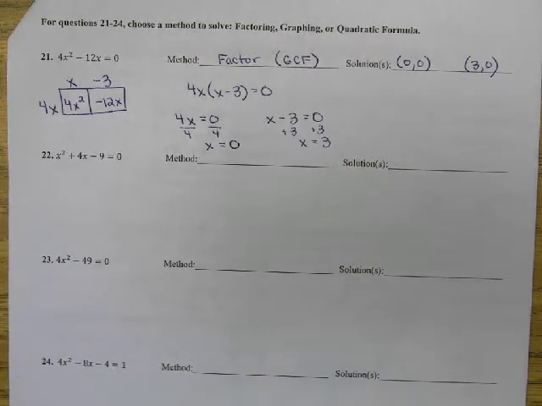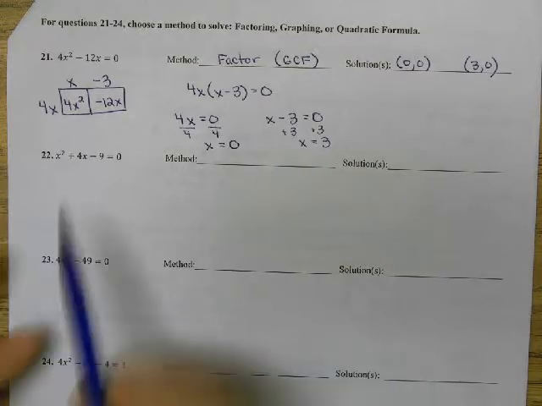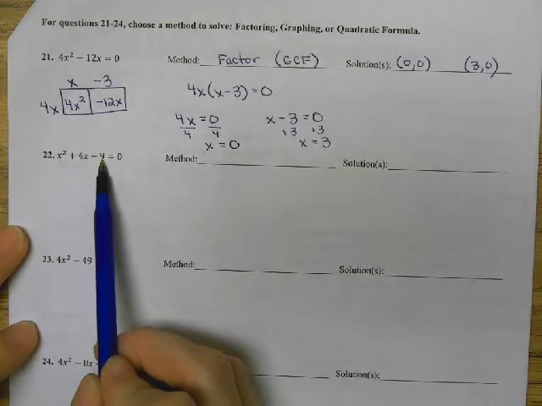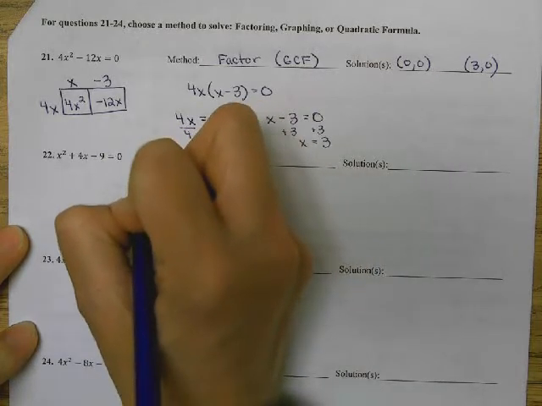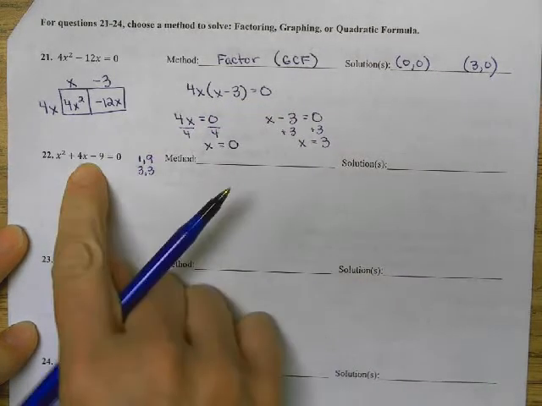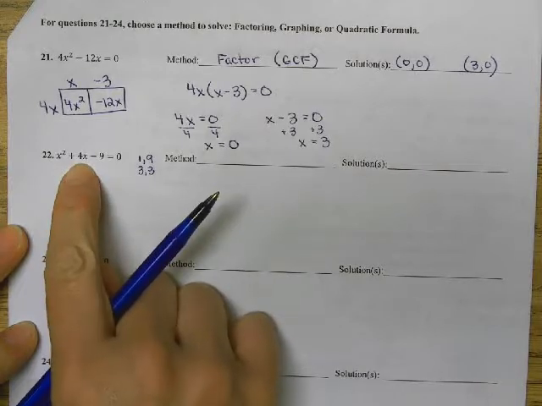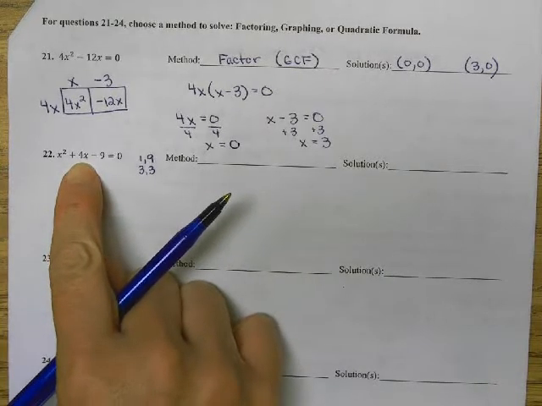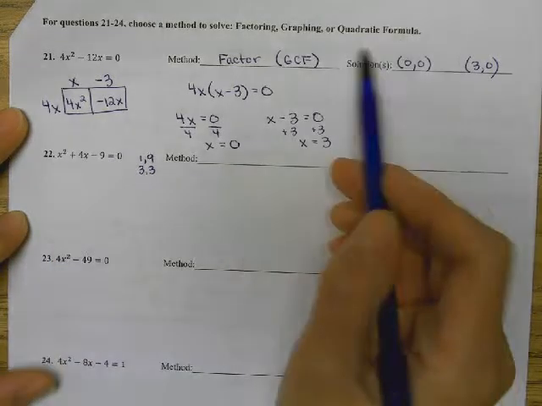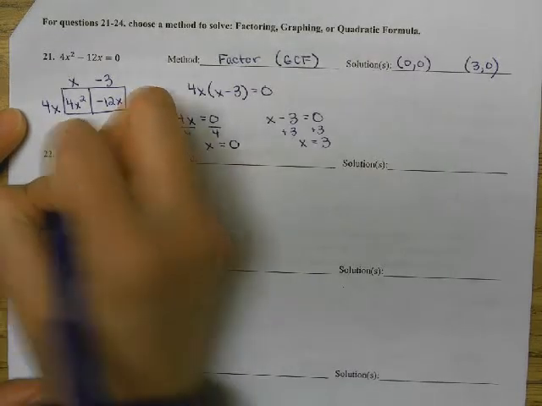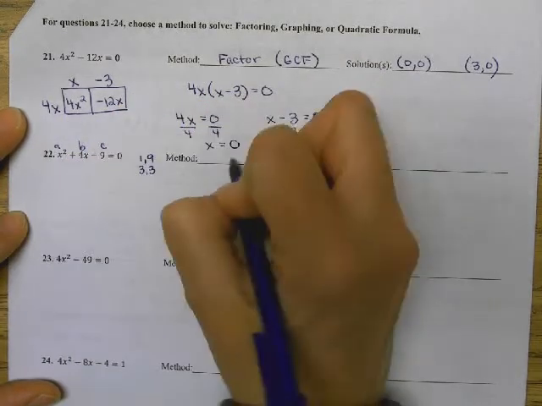On 22, if I was going to factor it, it is a trinomial, so I'm looking for the factors of 9 that subtract to give me 4. My only factors of 9 are 1 and 9 and 3 and 3. So none of those subtract to give me 4, which means I can't factor. I could graph, or I can just go straight to my quadratic formula. So A, B, and C.